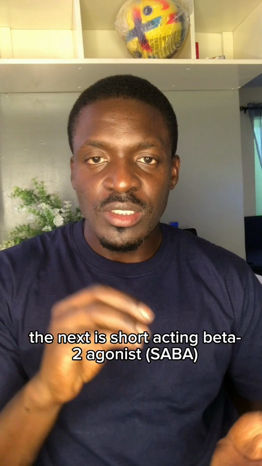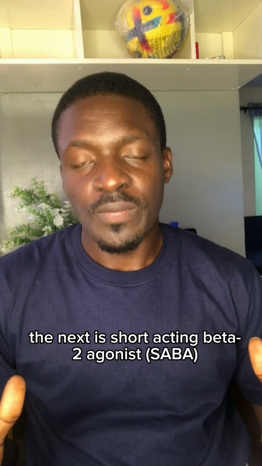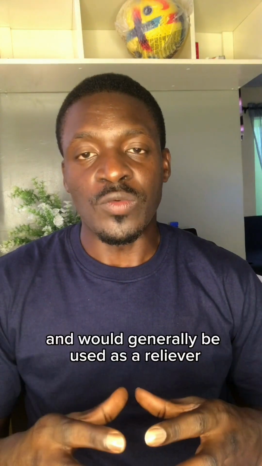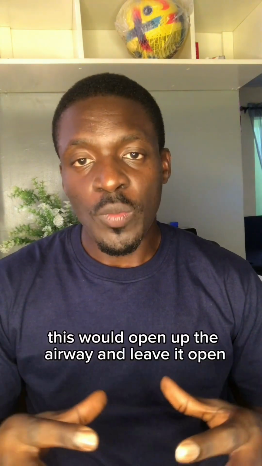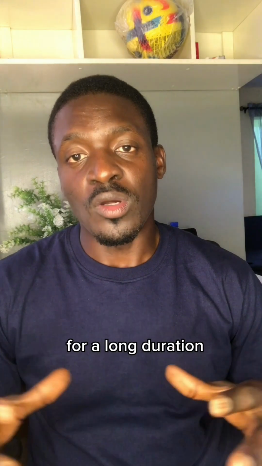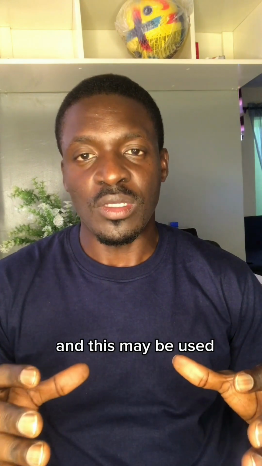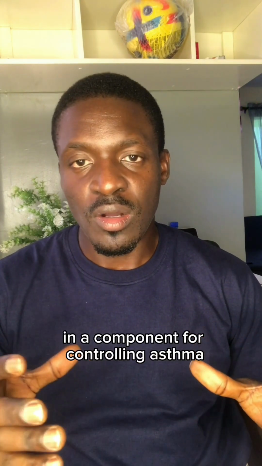The next is short-acting beta-2 agonist, SABA. This would open up the airway rapidly and would generally be used as a reliever. The long-acting beta-2 agonist is the next. This would open up the airway and leave it open for a long duration. However, not rapidly. And this may be used in a component for controlling asthma.